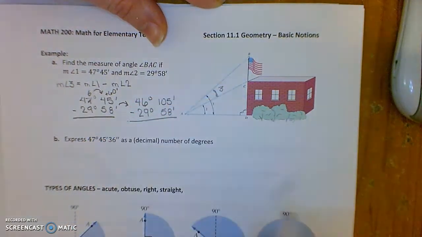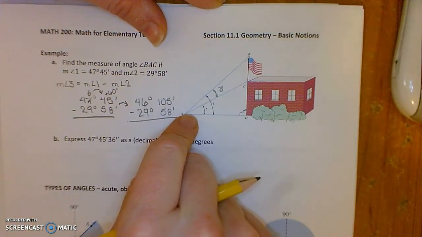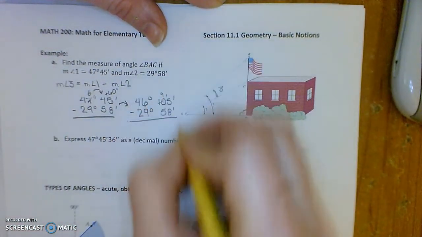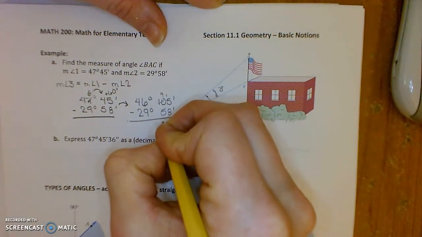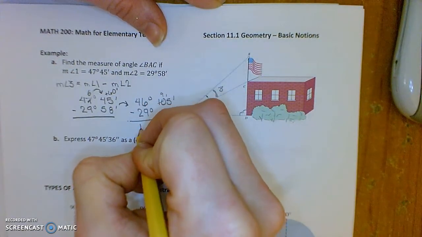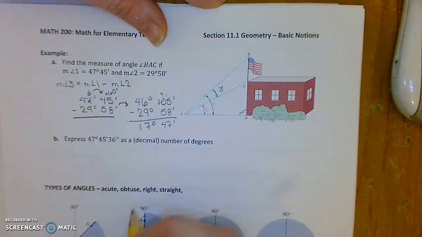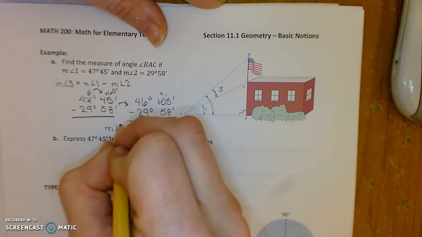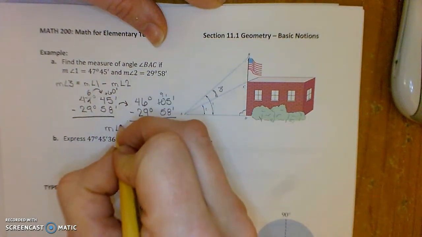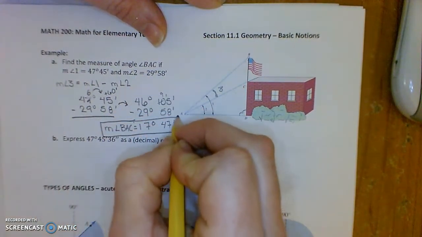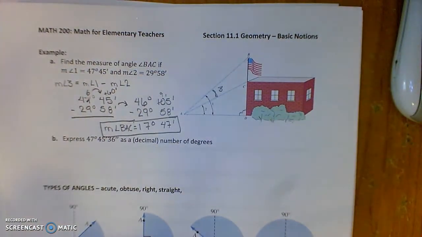And so now we can do that subtraction after we have regrouped. All right, let's go ahead and do that. I've got here 47 minutes that are left and 17 degrees. So the measure of angle BAC equals 17 degrees, 47 minutes.